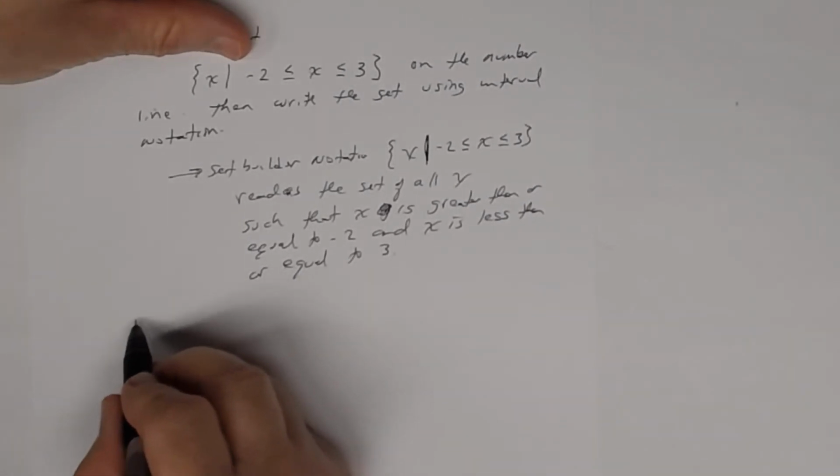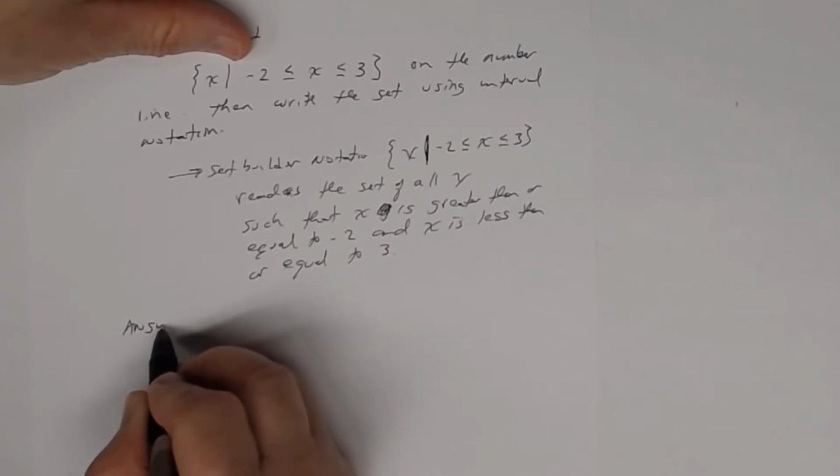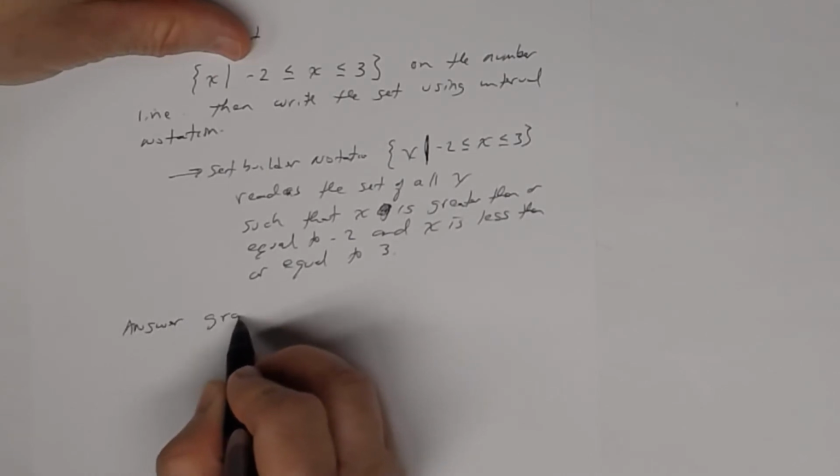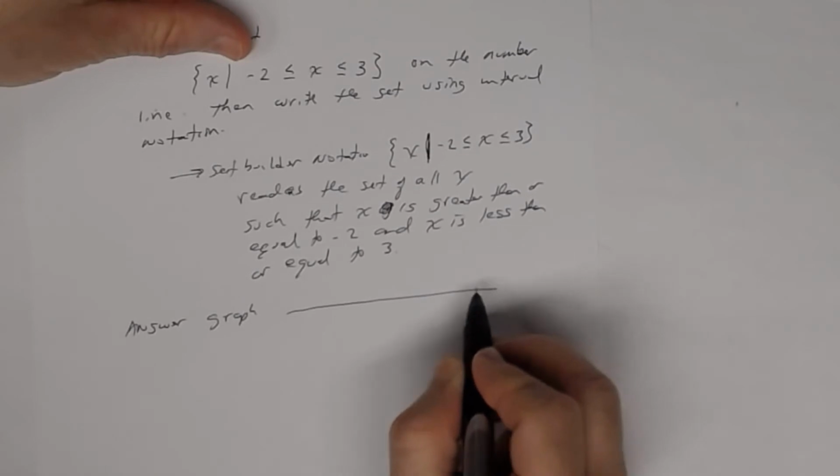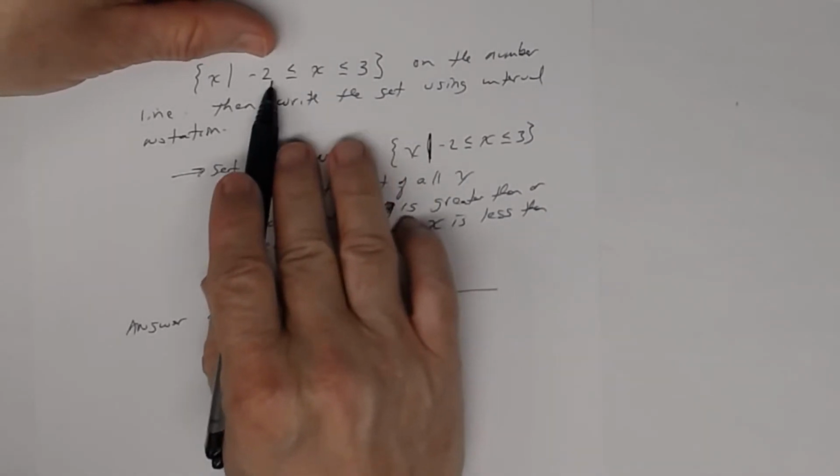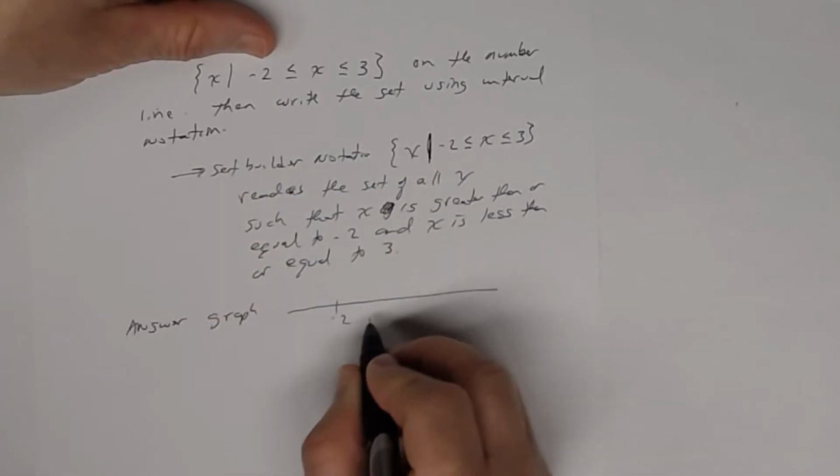All right, here's your answer in terms of a graph, and it is very simple. You want to graph it, right? You're going to put those two numbers on the number line, -2 and 3. Make sure you put them in order.